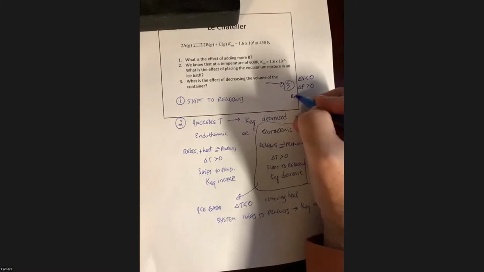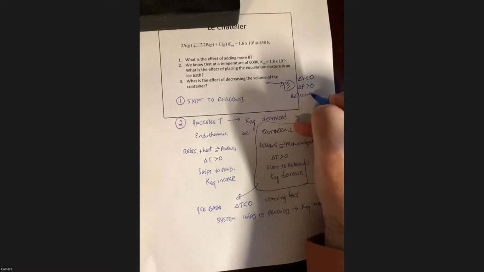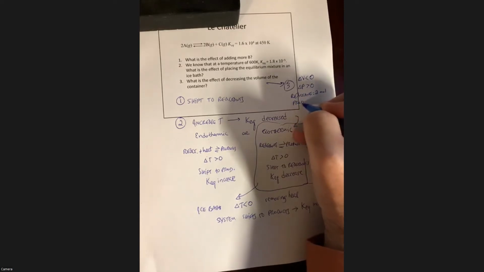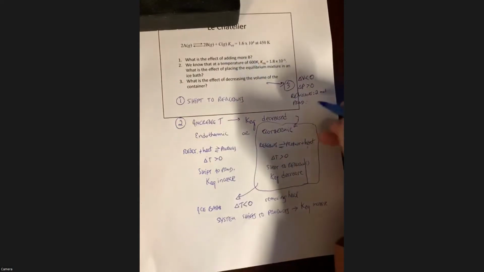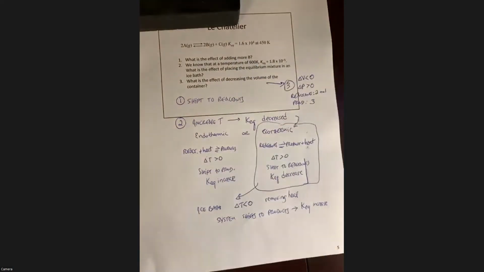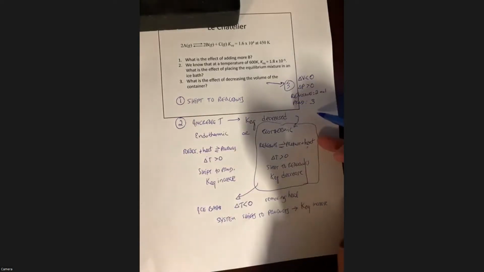So we have, for reactants, 2 moles. For products, we have 2 plus 1 is 3 moles. So, okay, who remembers which way the equilibrium goes when you increase the pressure? Which side is going to feel the pressure change more? That's going to shift to less moles.